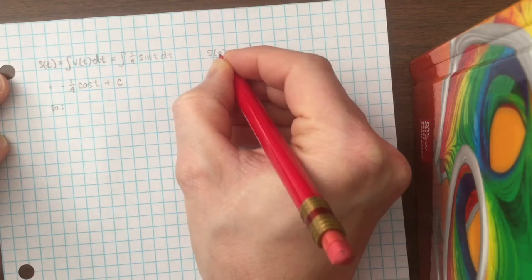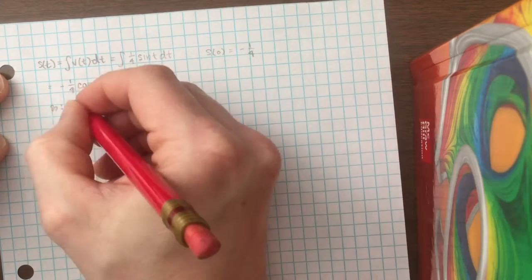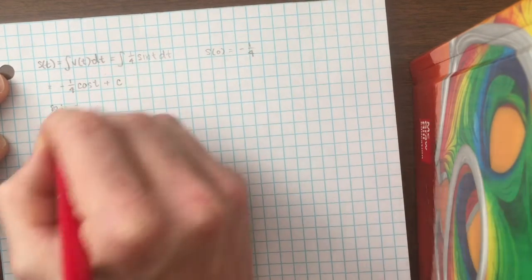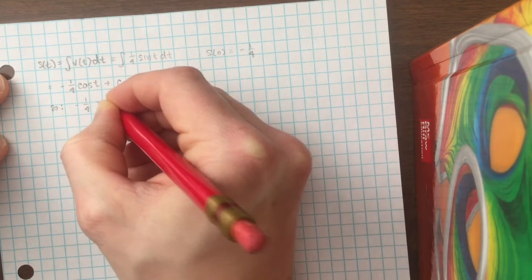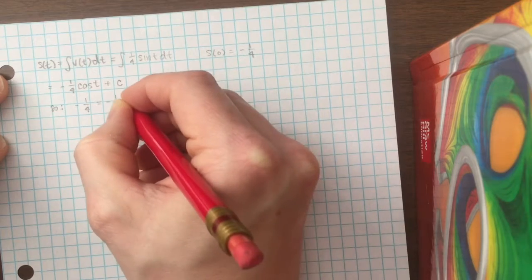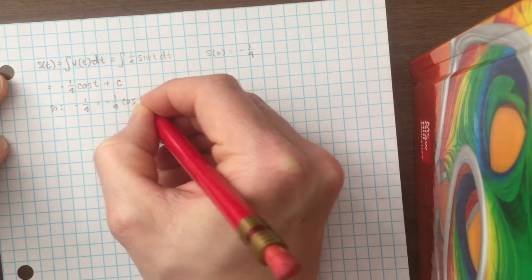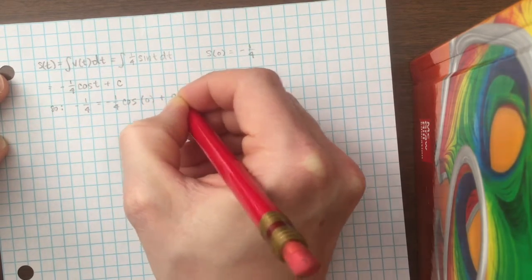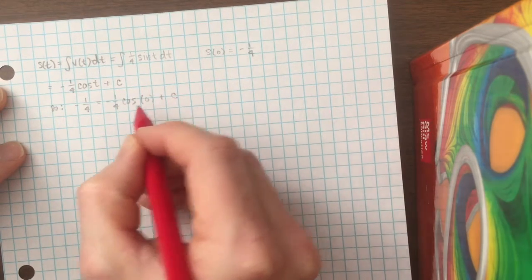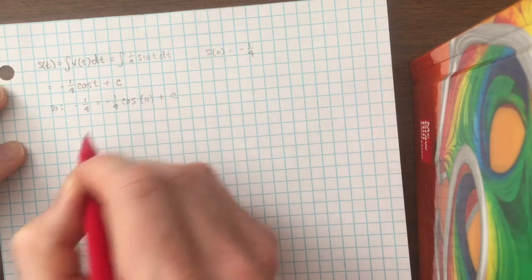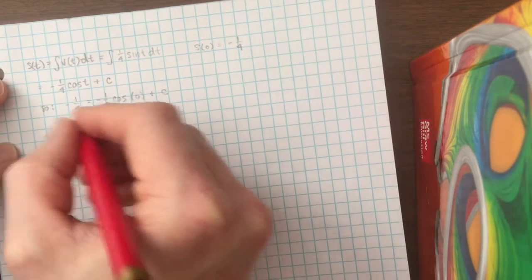We know that if you plug in 0, you'll get out a 1/4. So negative 1/4 is equal to negative 1/4 times the cosine of 0, plus c. The cosine of 0 is positive 1, so 1 times negative 1/4 is negative 1/4.